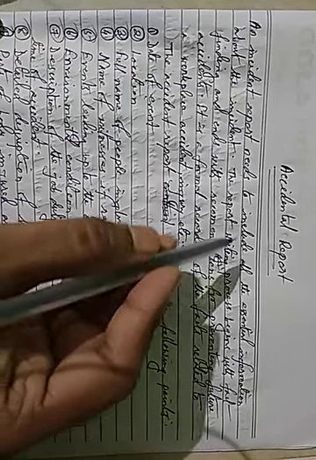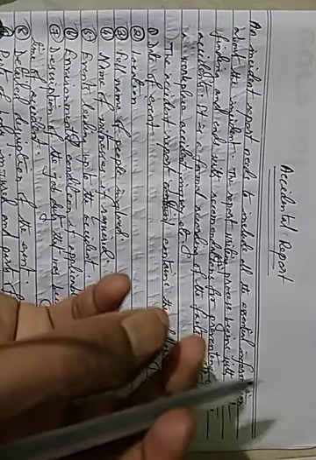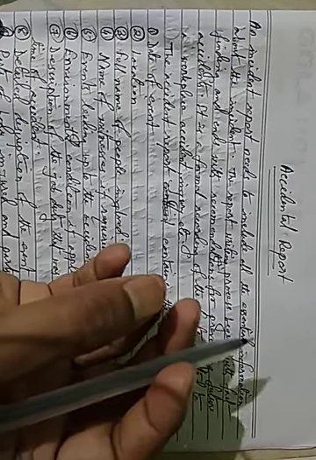So the accident report is a formal recording of the facts that have occurred in a workplace. It may be accidents, injuries, etc. So the accident and incident report needs to include all the essential information about the incident.